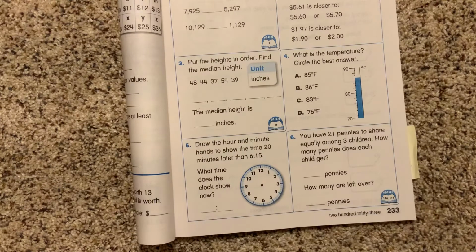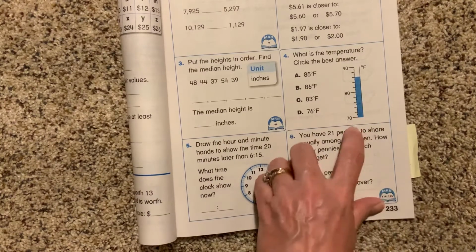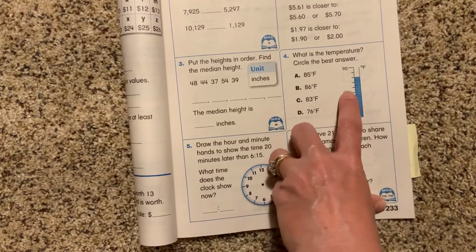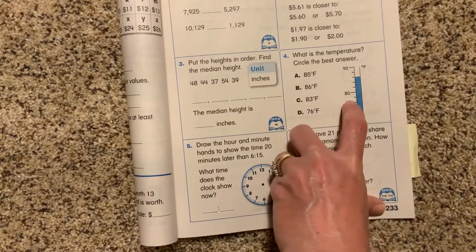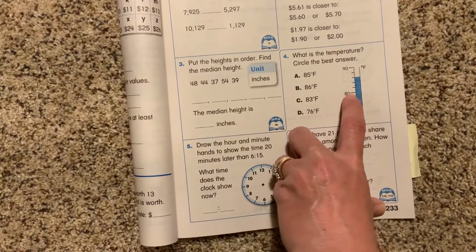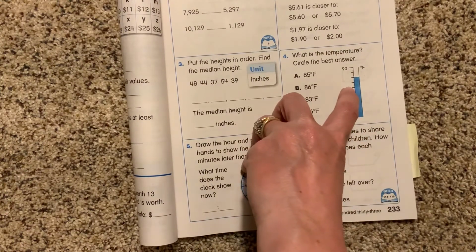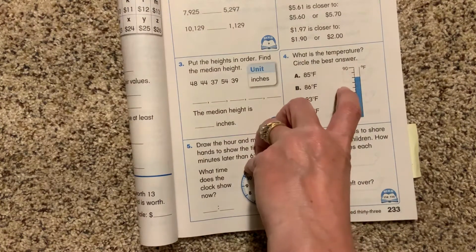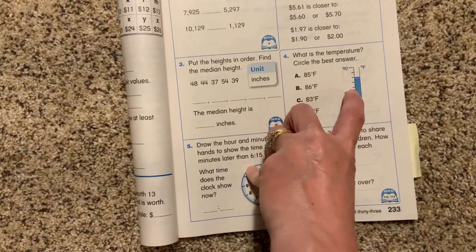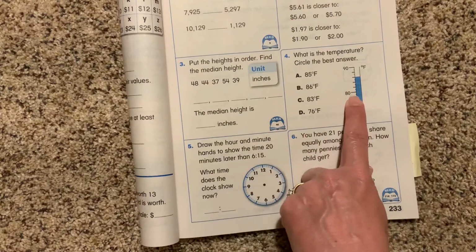For number 4, we need to find the temperature. Circle the best answer. And remember, anytime you're looking at a thermometer or something, a measuring device of some type, you want to look at how it's laid out. So if you look at this, between 70 and 80, you know you need to have 10 divisions, same between 80 and 90. So we must be looking at these longer lines being 2s and then the smaller ones being counting by 1s. So we're going to start at 80.